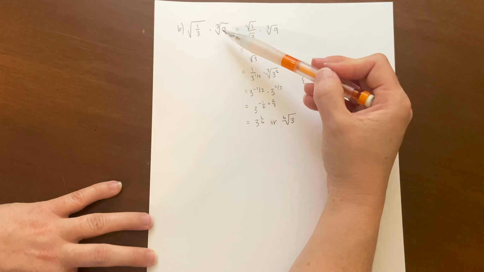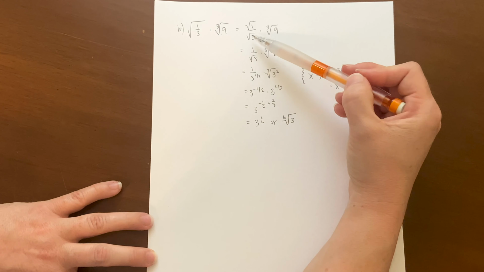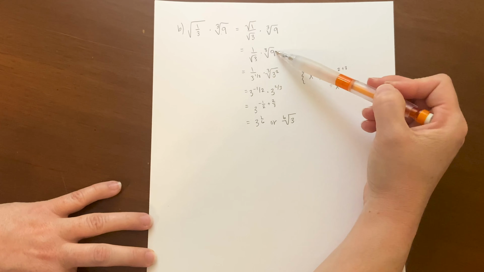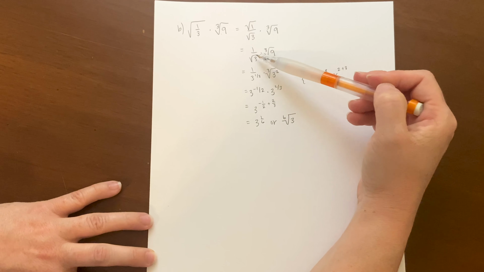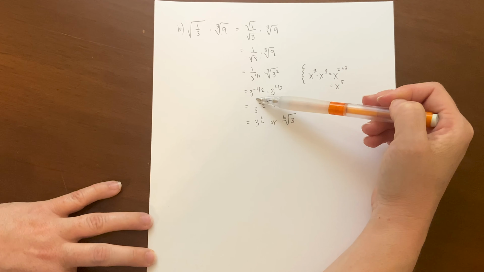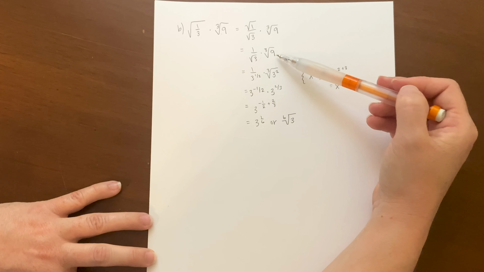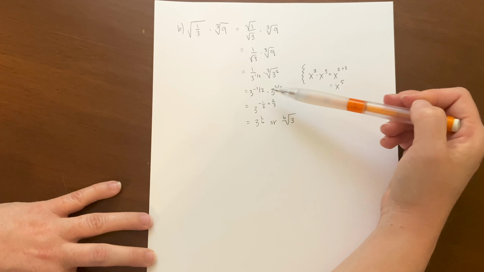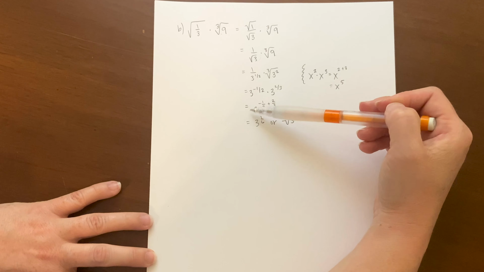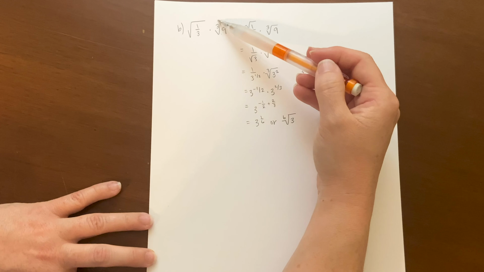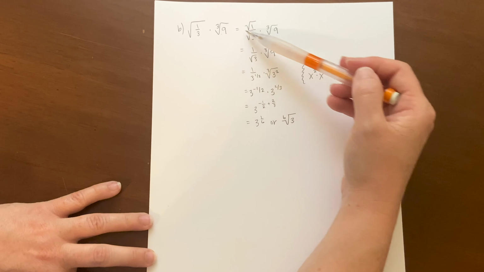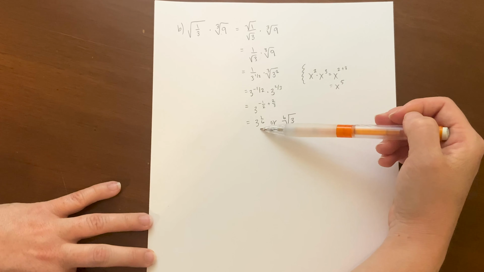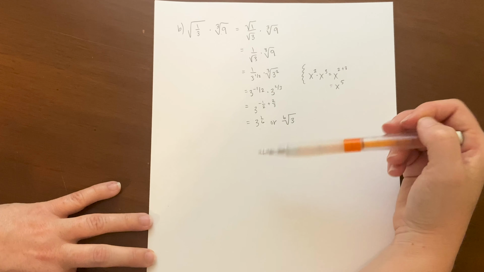So we took 2 separate things. We manipulated each one as much as we could. We changed this all the way into rational form. We rewrote this base so that they could have the same base. And then once they had the same base, we were able to combine them together. So we went from 2 separate things that we were able to combine into one answer.